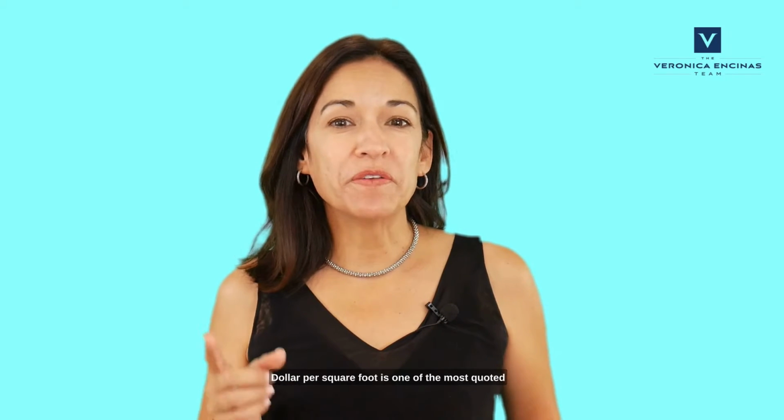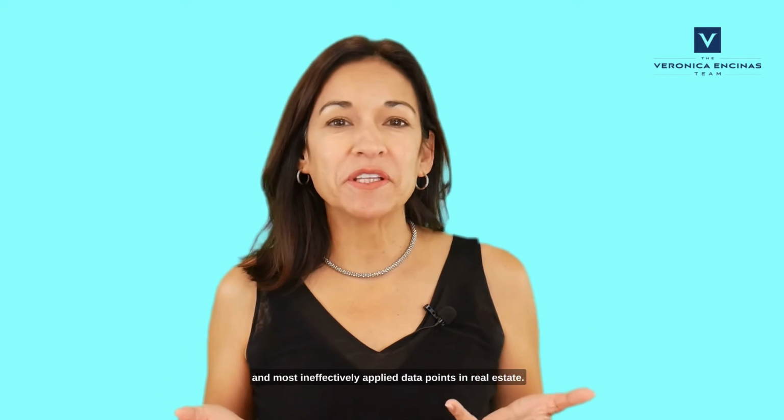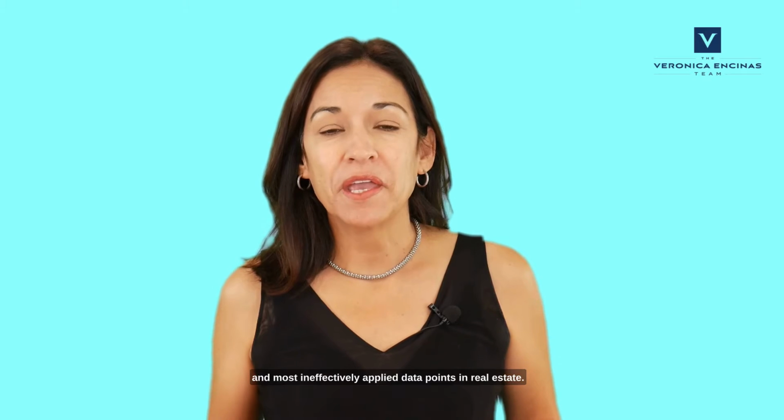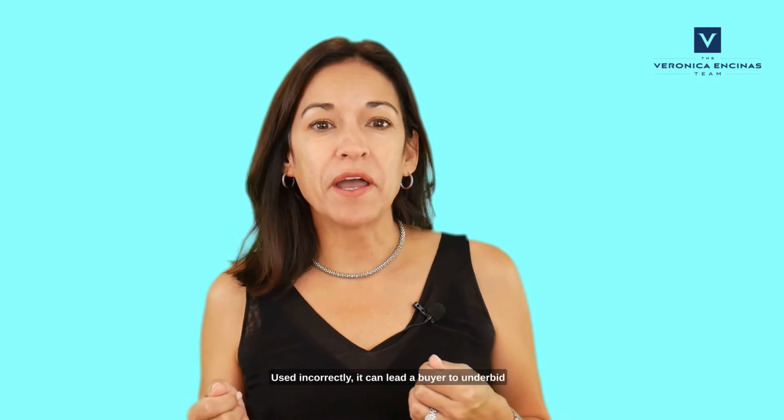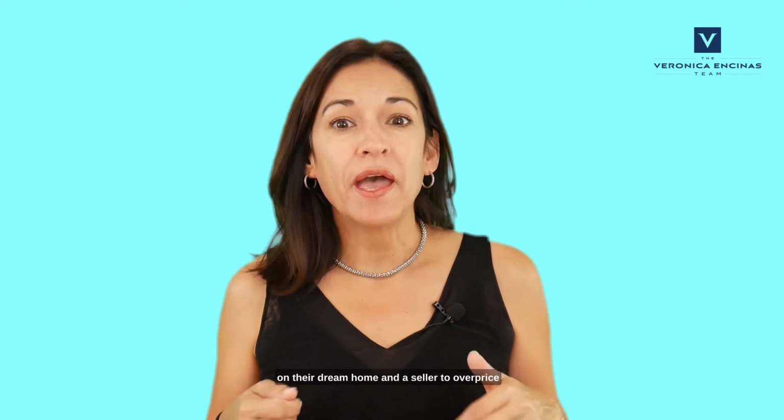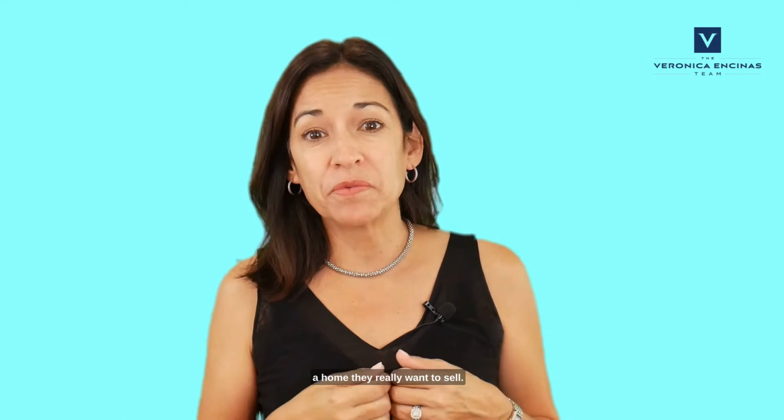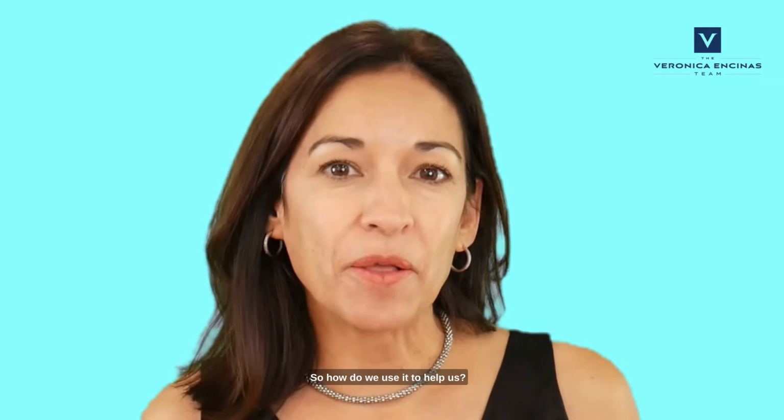Dollar per square foot is one of the most quoted and most ineffectively applied data points in real estate. Used incorrectly, it can lead a buyer to underbid on their dream home and a seller to overprice a home they really want to sell. So how do we use it to help us?